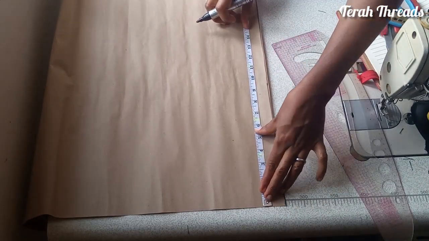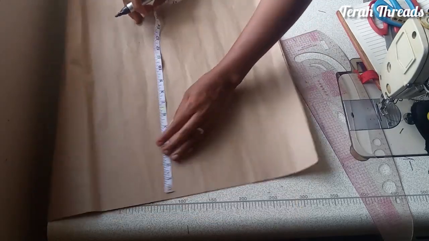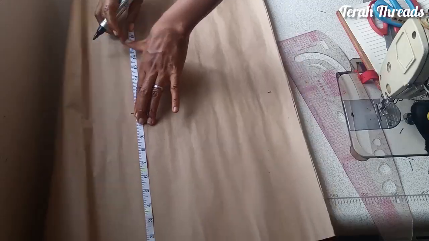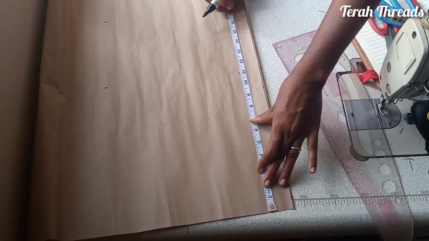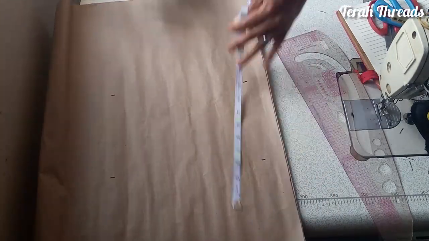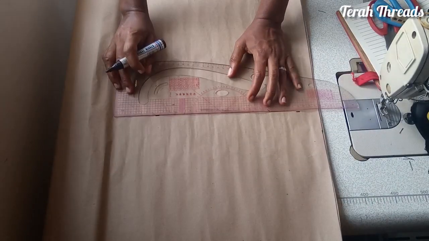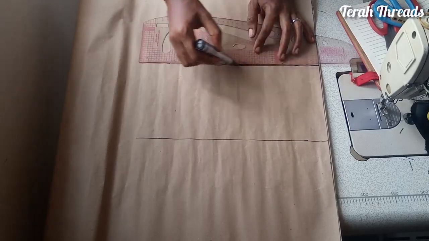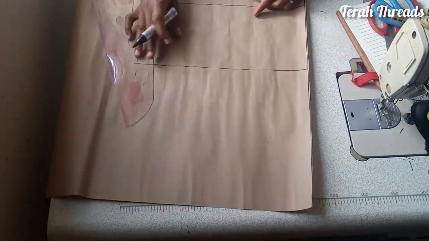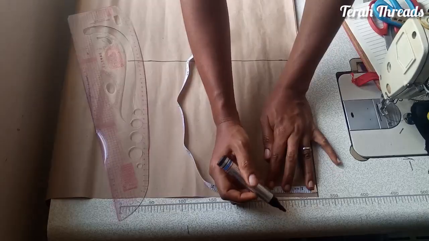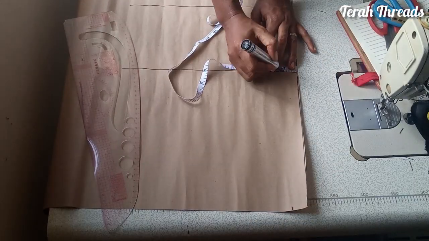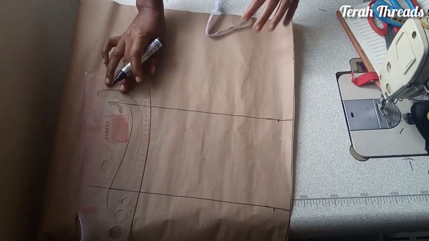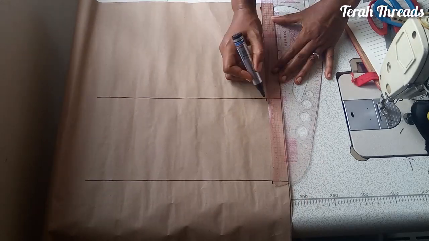Now the back, we'll measure the bust point. There's no need for under bust there, so you just go straight to the waistline. Then the top length, if it's a top, so you connect it this way. Then the next thing, I'll measure 1 inch for zipper allowance, because I'll be fixing a zipper to this. So 1 inch for zipper allowance. Then you connect it also.